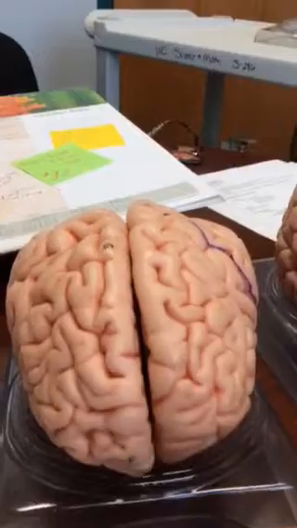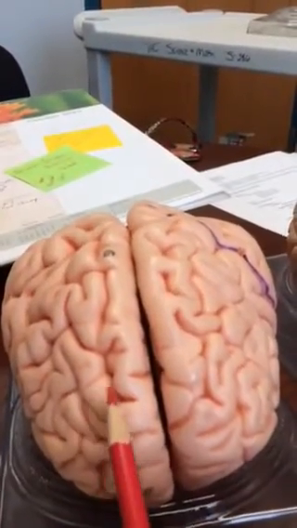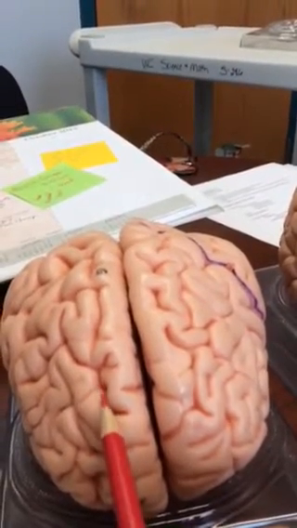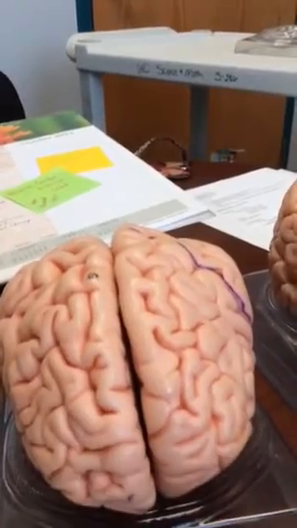The fissures that we have, a fissure is a deep depression or a deep sulcus. Essentially, to distinguish between a gyrus and a sulcus, a gyrus is an elevation on the surface of the cerebrum. A sulcus is a depression or a wrinkle, like you see here. And a fissure is a deep sulcus.